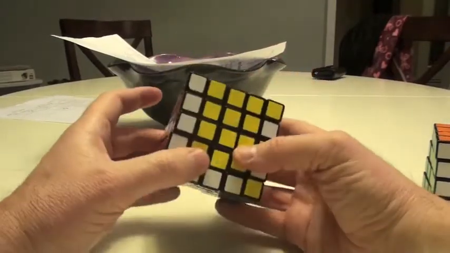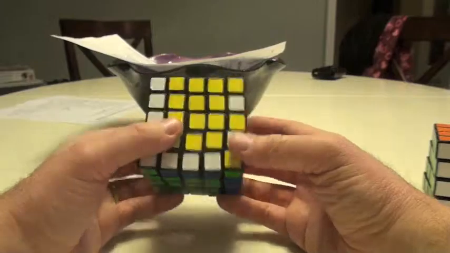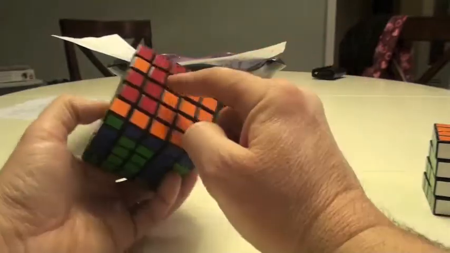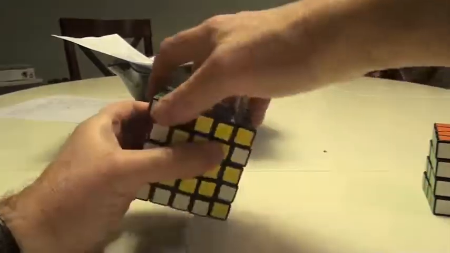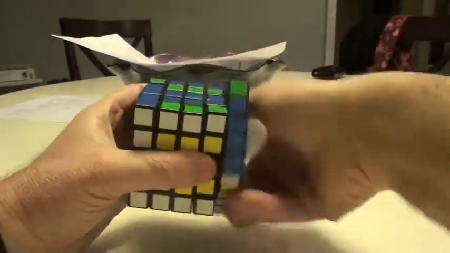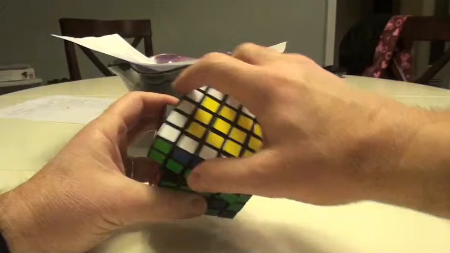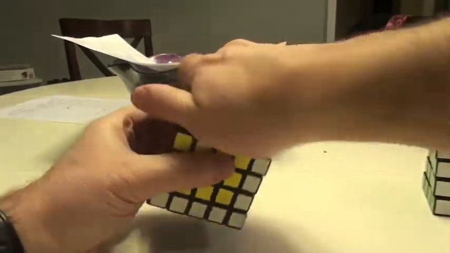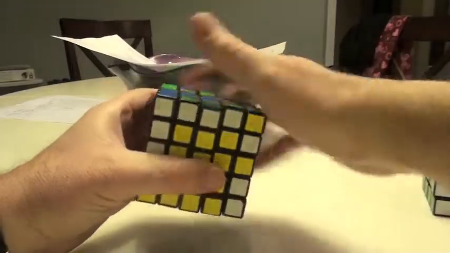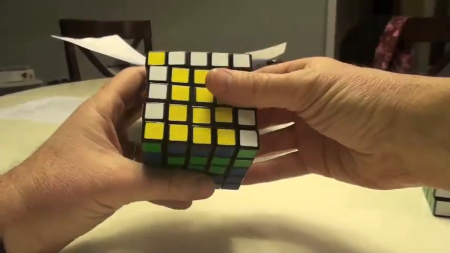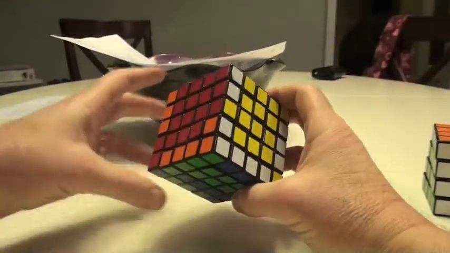So what I would do is hold it here and go ahead and do the odd layered swapping algorithm here. So 2U, 2R, 2F, this is going to be the F, 2F, then 2U, then 2F, 2R, 2U, and 2F.